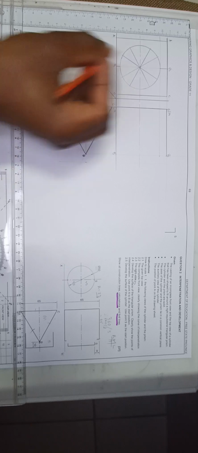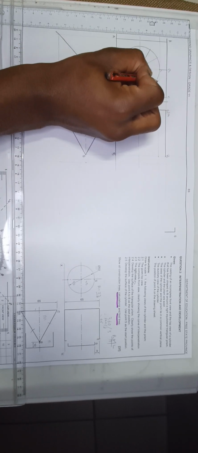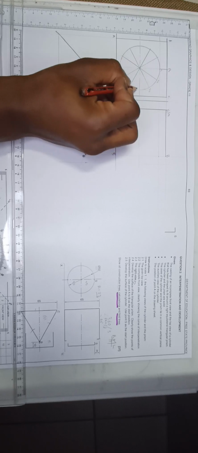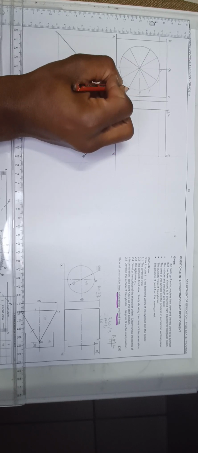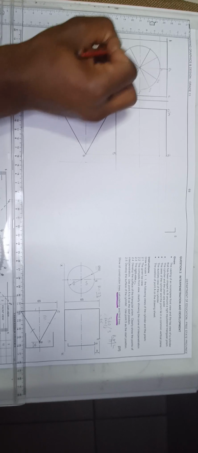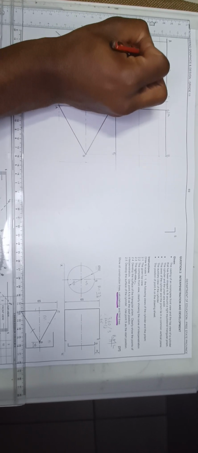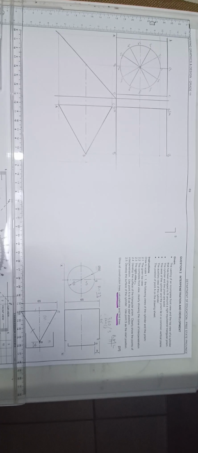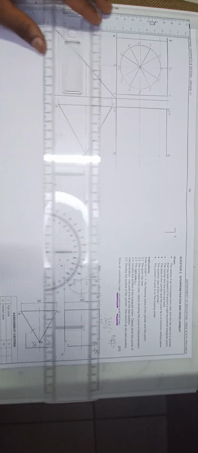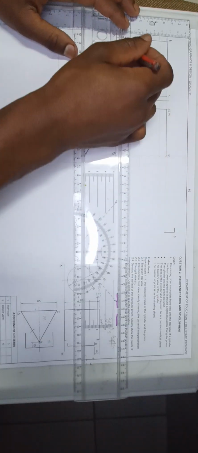Okay, so now I am going to label S1, 2, until S11. Okay, and now I will need to construct from my cylinder to my front view all the points I have on my circle.